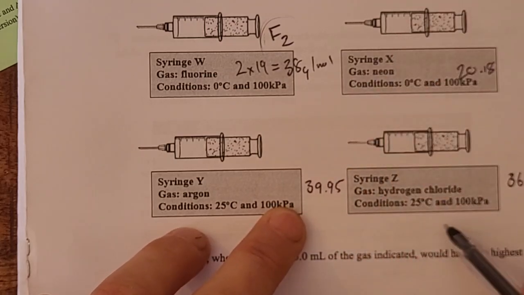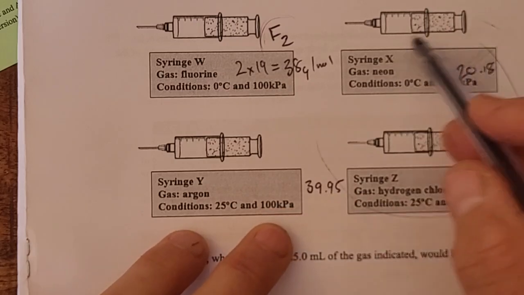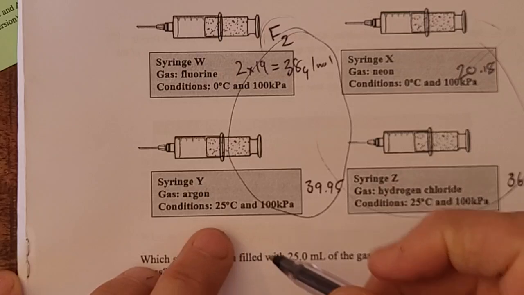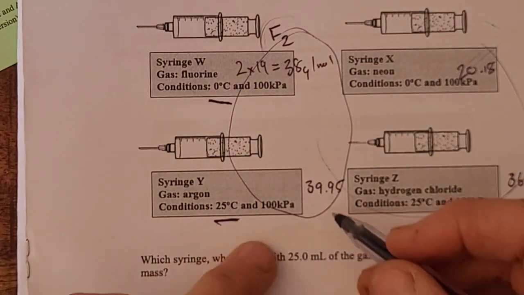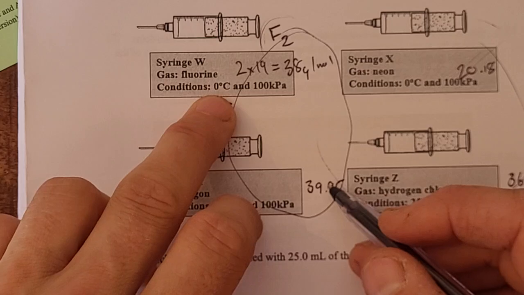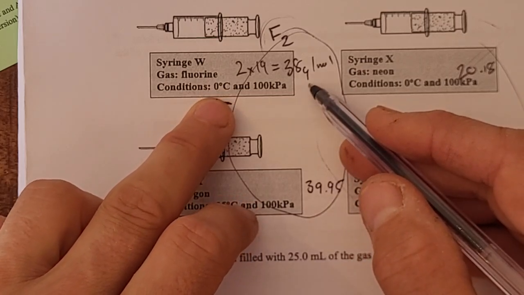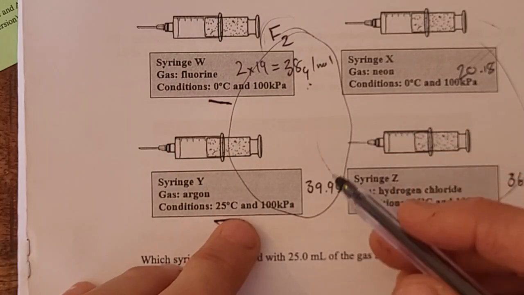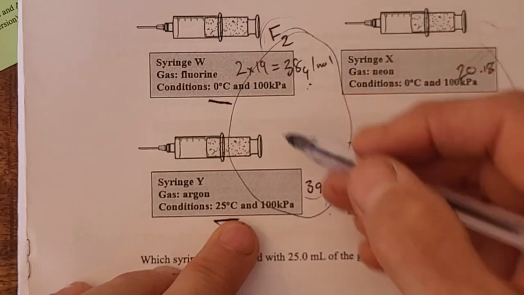So it's not really a competition between these two. It's very close between here. Now, the one difference is temperature. So how do we compare? This is at a lower temperature, so we should have more moles of this in a given volume than this one.